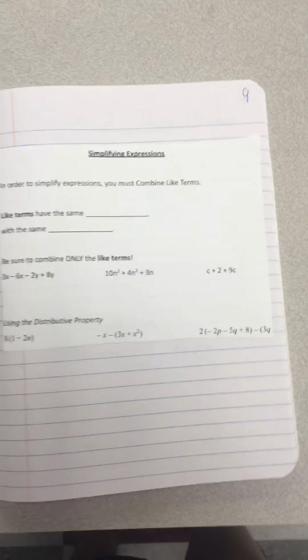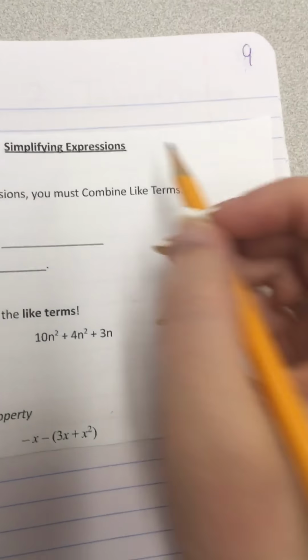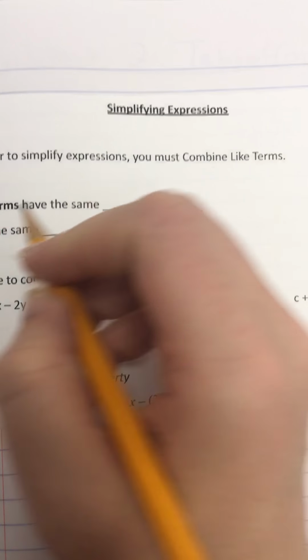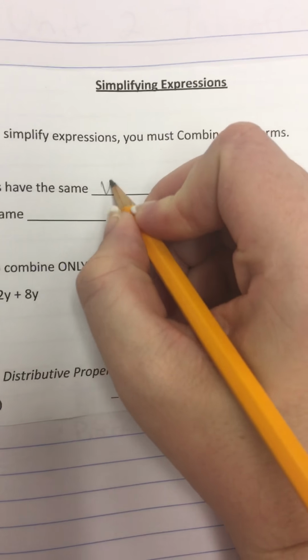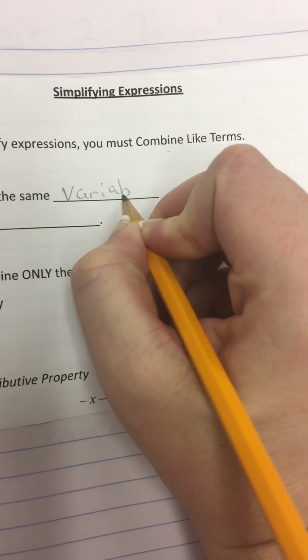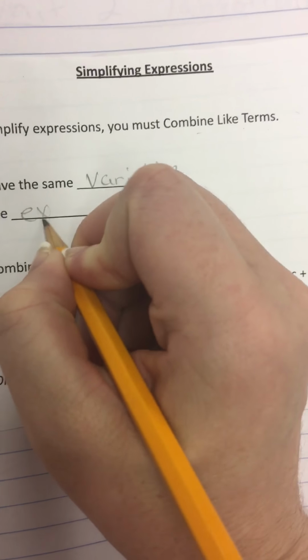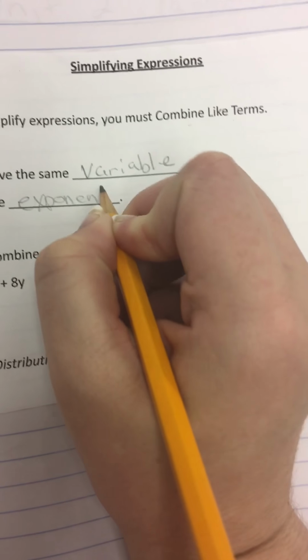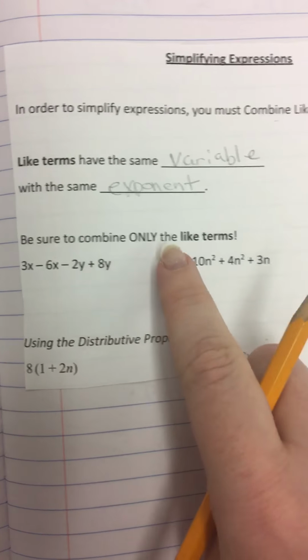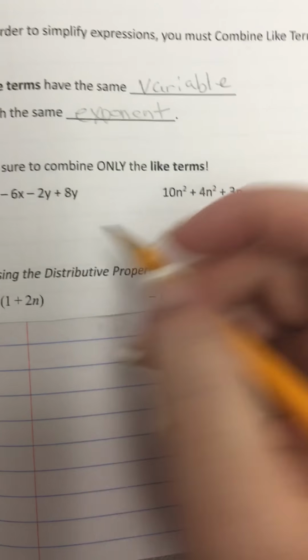This lesson will be about simplifying expressions. So in order to simplify expressions, we must combine like terms. Like terms have the same variable with the same exponent. And we have to be sure to only combine like terms.